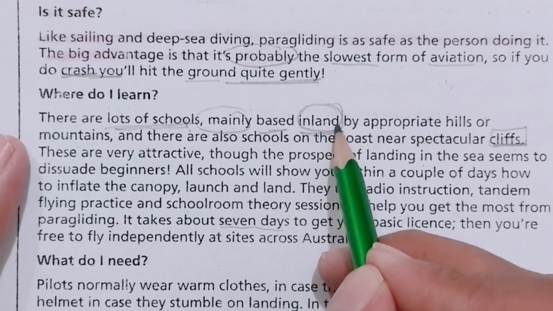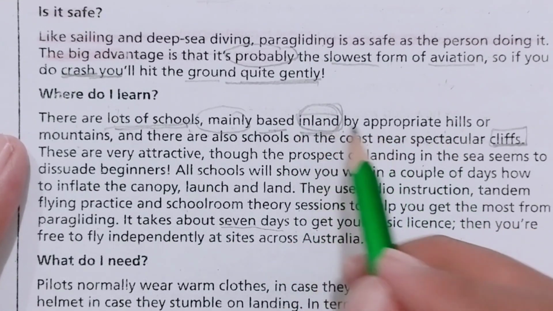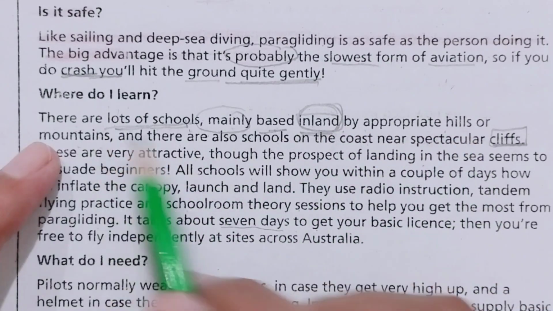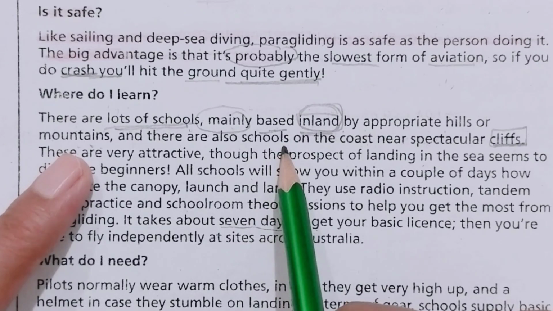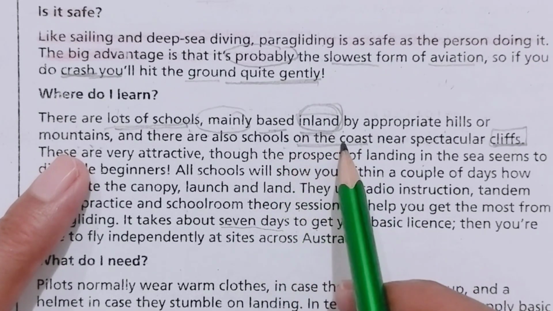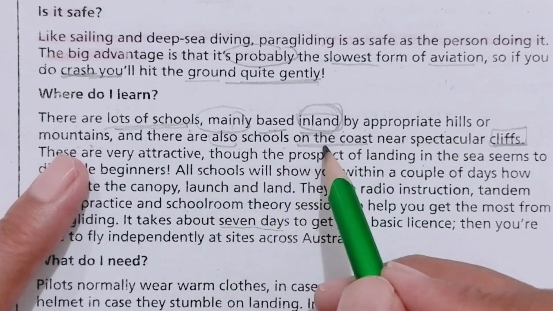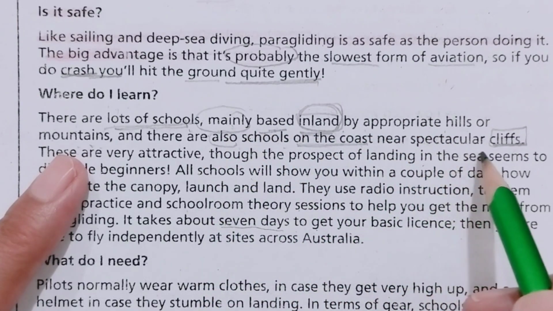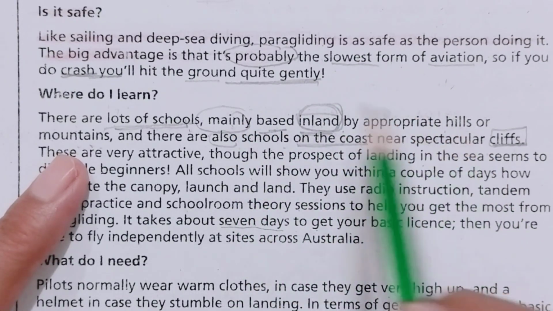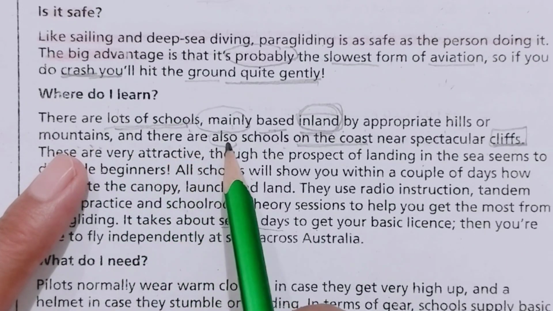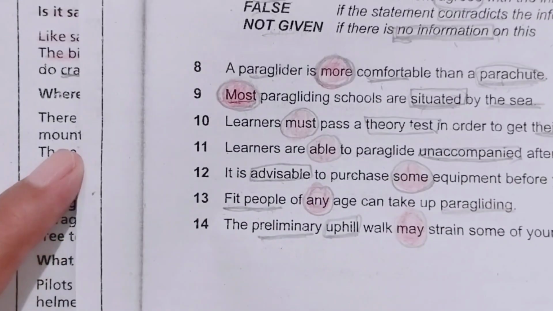Inland means on the land, by appropriate hills. It means near the hills, on the land, or near the mountains. And there are also schools on the coast. They are mainly based inland, by appropriate hills or mountains, and there are also schools near the coast. Half the information is correct and half is wrong.